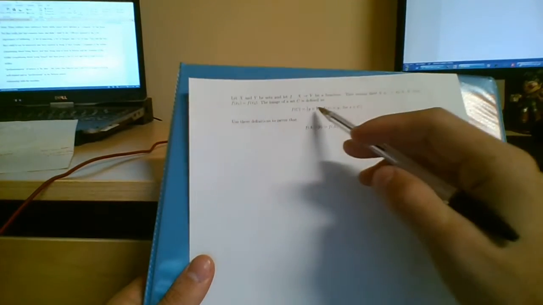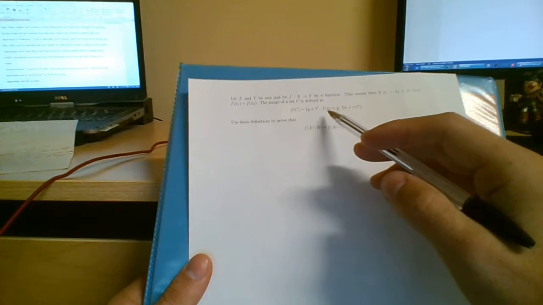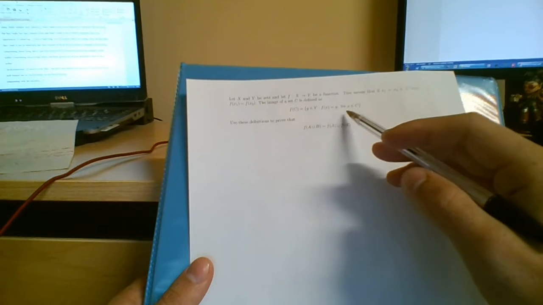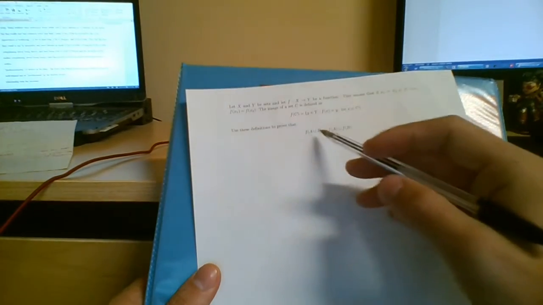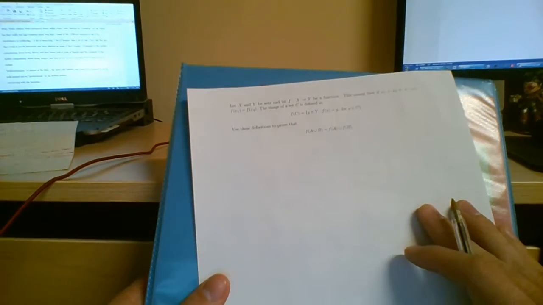So here we have our question, with the image of set C being defined as y such that y = f(x) for some x in C. We want to use this definition to prove that the function of A union B is equal to the function of A union the function of B.